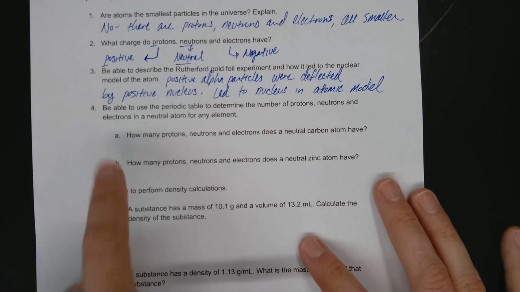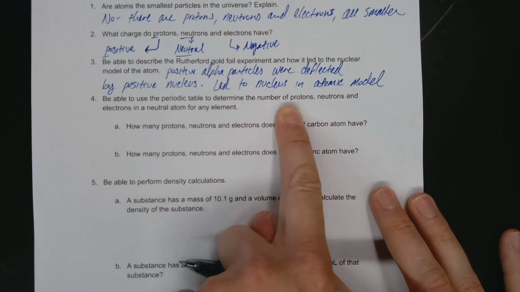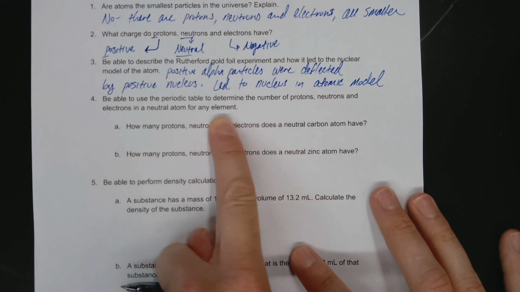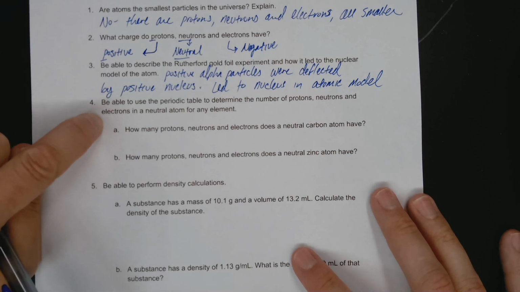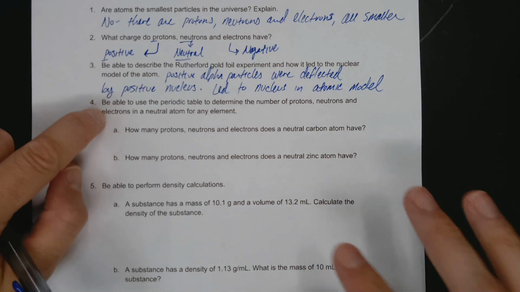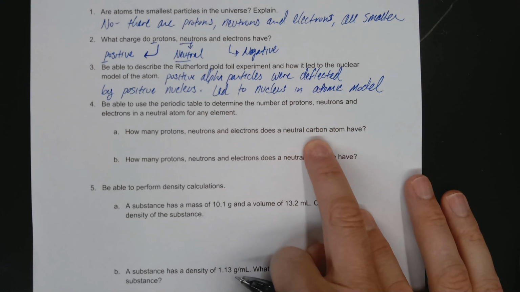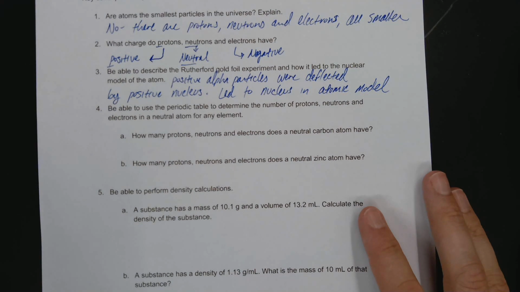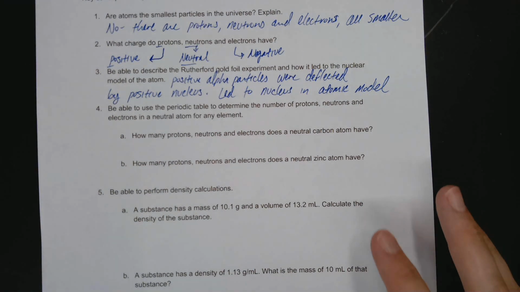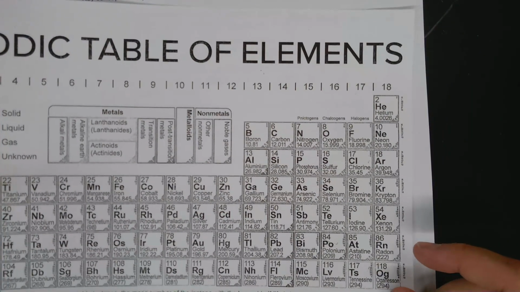Okay, now, number 4 says, be able to use the periodic table to determine the number of protons, neutrons, and electrons in a neutral atom for any element. You can sit here and Google these all day when you're studying. That is not what I'm asking you to do. Anyone can Google how many protons, neutrons, and electrons carbon has, but I want you to be able to use the periodic table to figure this out, okay? And the reason is you're going to learn later that the periodic table is this extremely useful tool, and Google is going to be much less helpful with this.